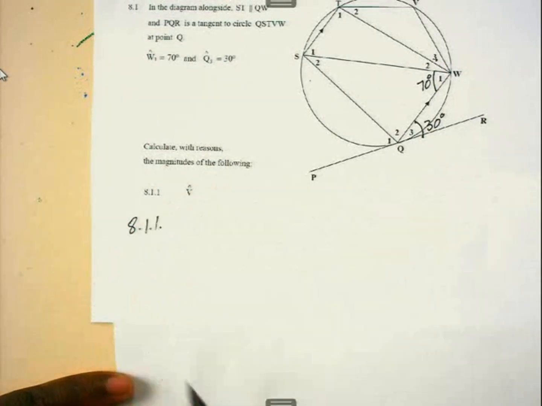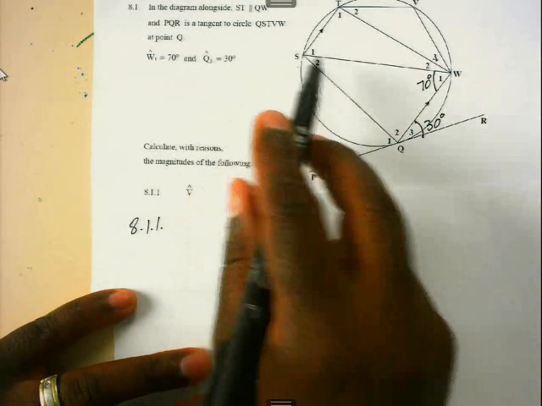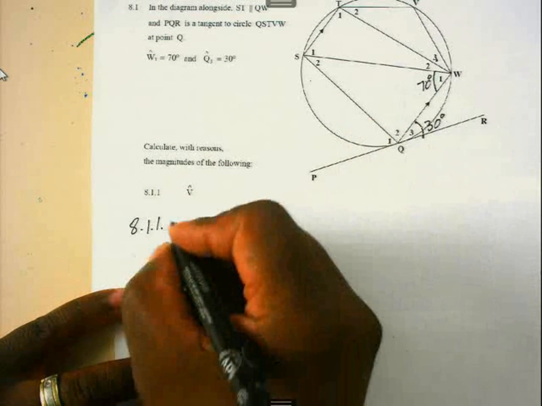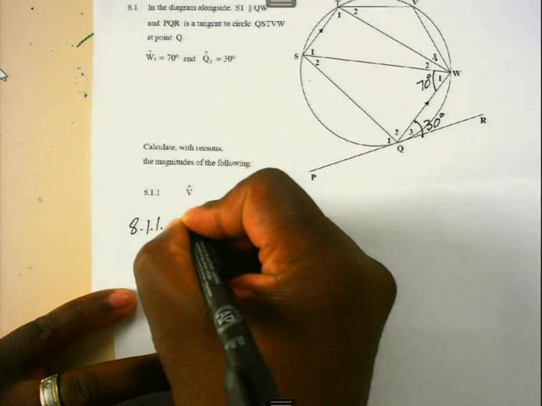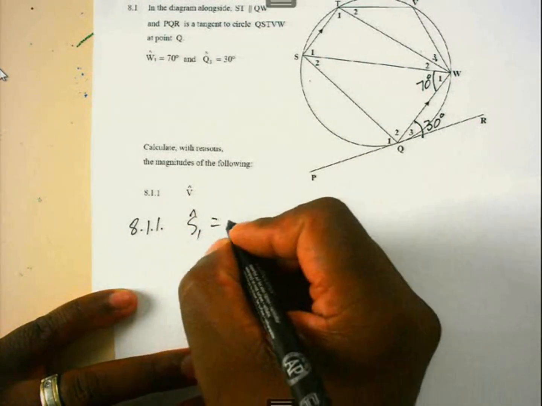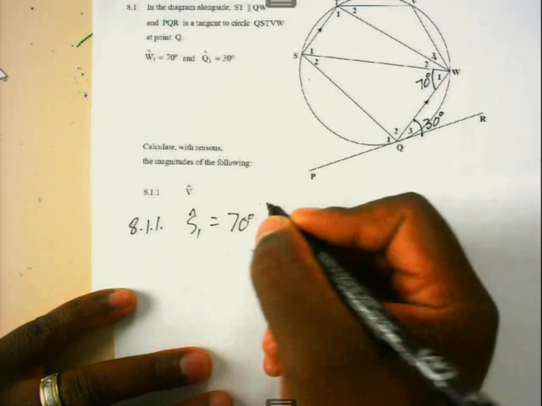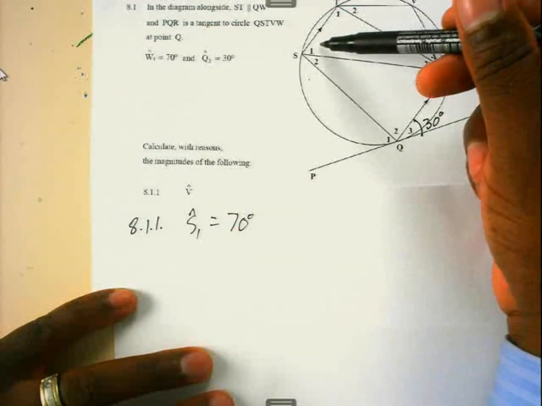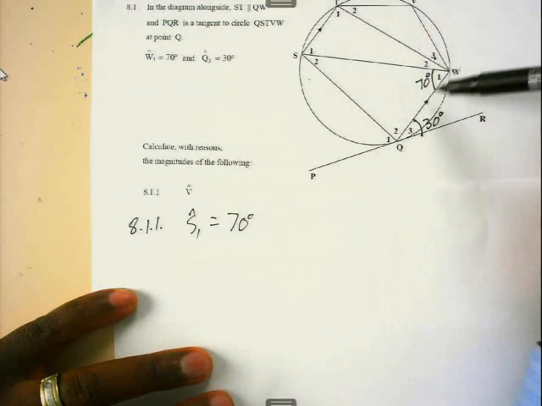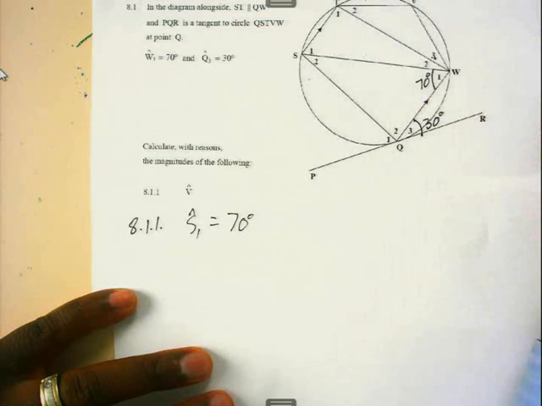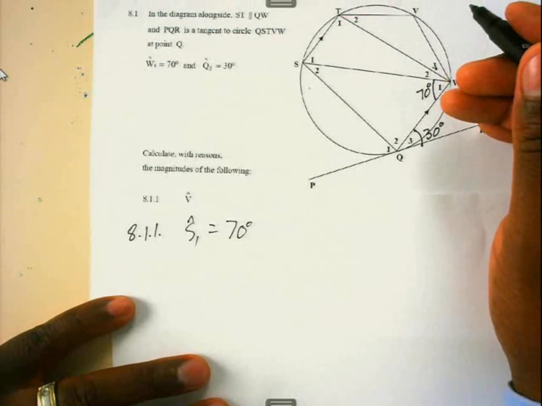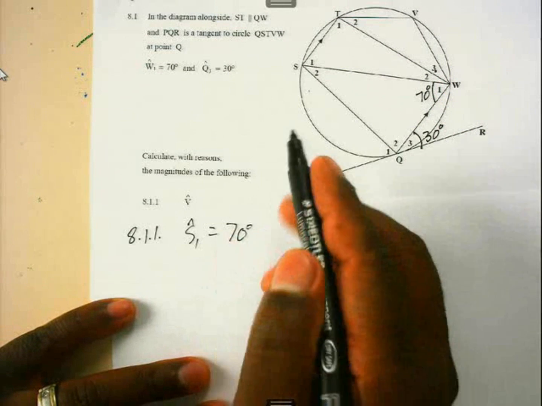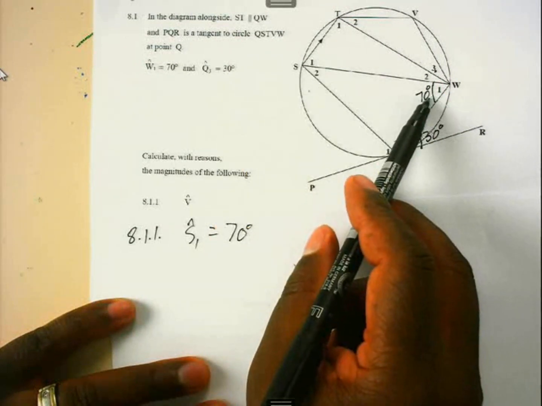8.1.1, check S1, check W1. We say S1 is equal to 70 degrees. Why do I say this angle was that angle? Because we've got parallel lines. We know once we have parallel lines, alternate angles will be equal. Therefore, S1 is equal to W1, which is 70 degrees.